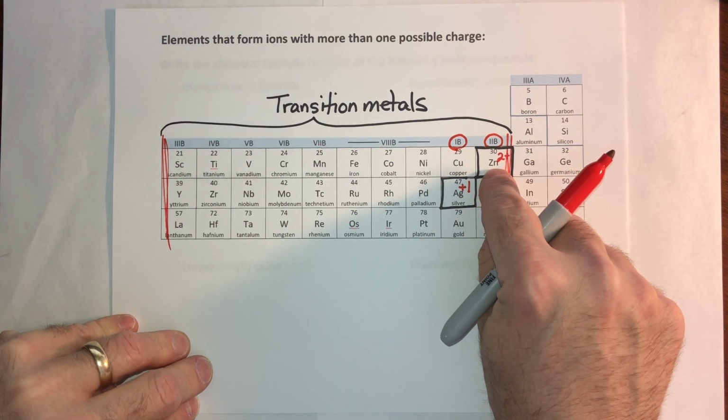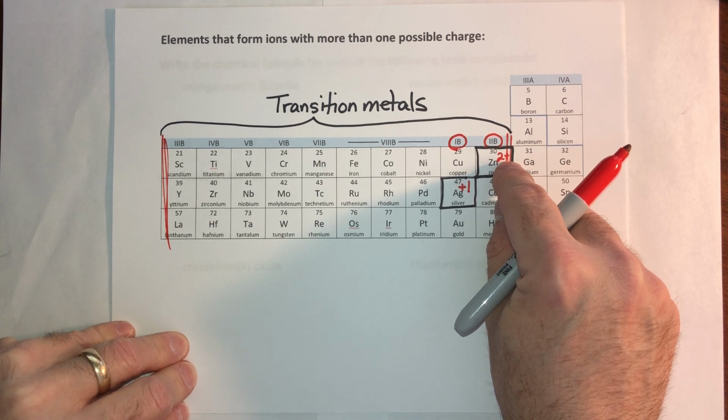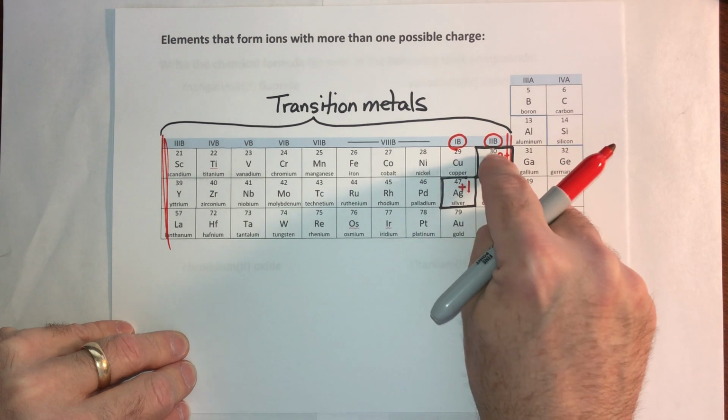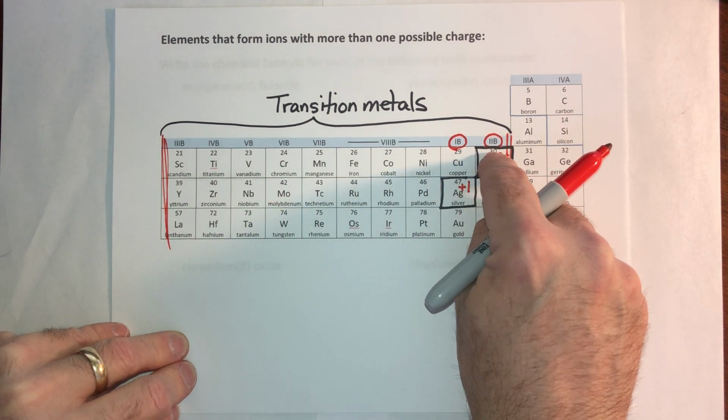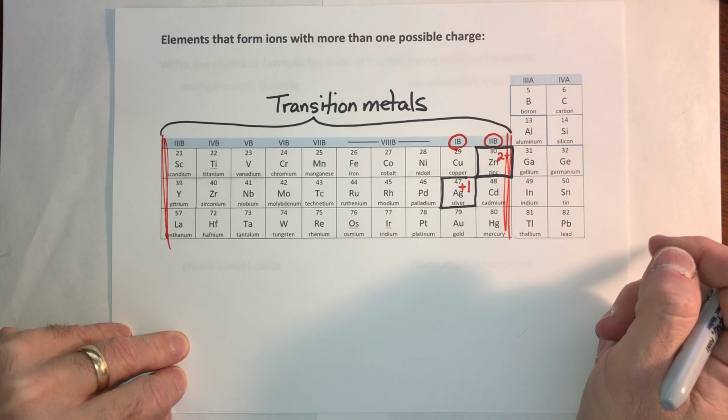And what's the charge that a zinc can have? It can have a 2+. That's not an accident. It's meant to help you remember them. So these 2 are your exceptions. If you see silver or zinc in a question, you are not allowed to use Roman numerals for it.